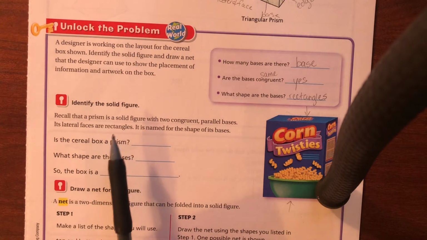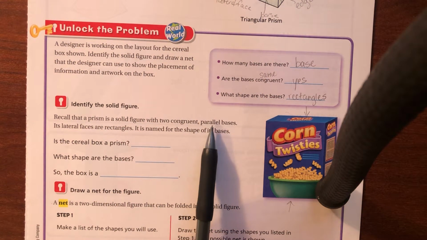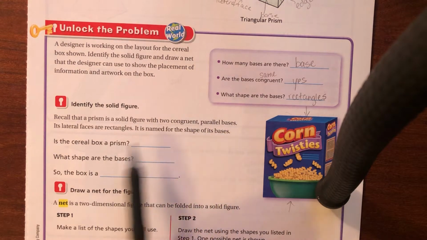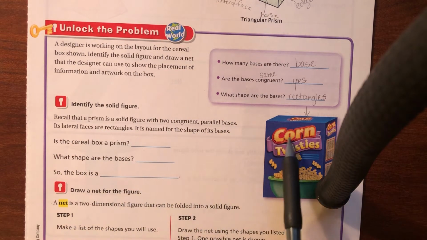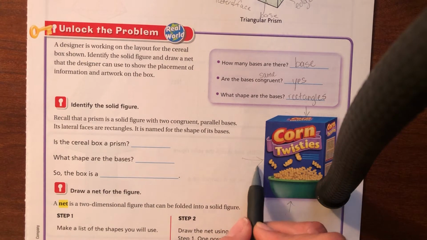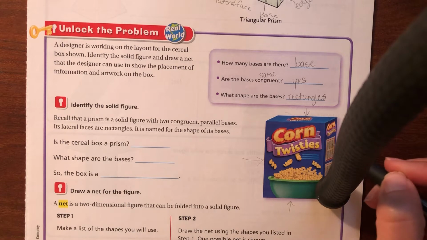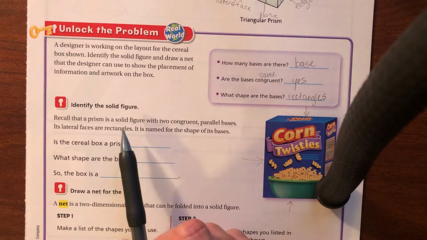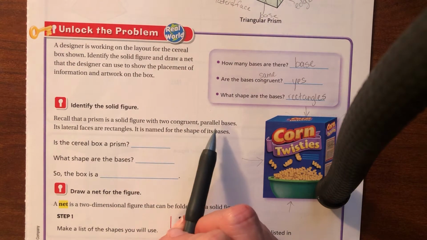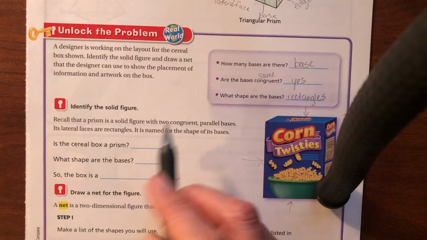Okay, recall that a prism is a solid figure with 2 congruent parallel bases. Its lateral faces are rectangles. This is a lateral face, this right here, the front is a lateral face, this over here is another one, then the back is another lateral face. They're all rectangles. It's named for the shape of its bases.